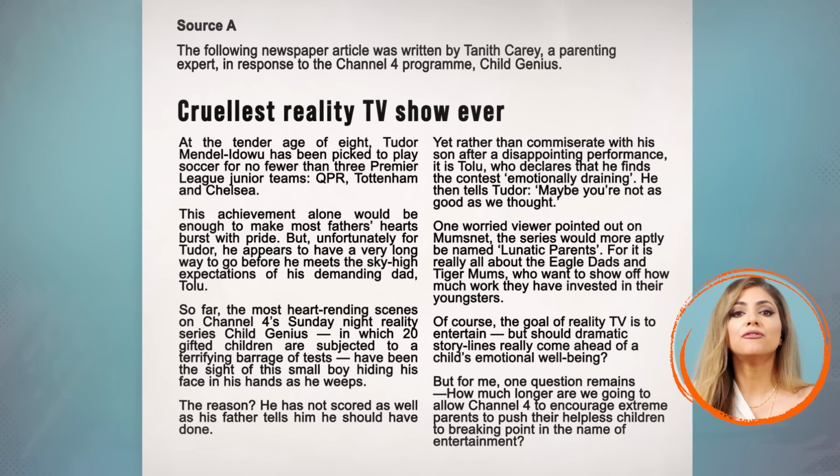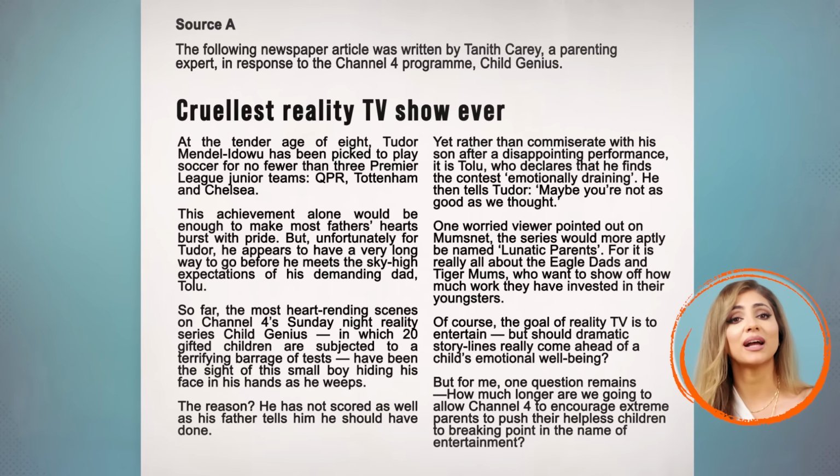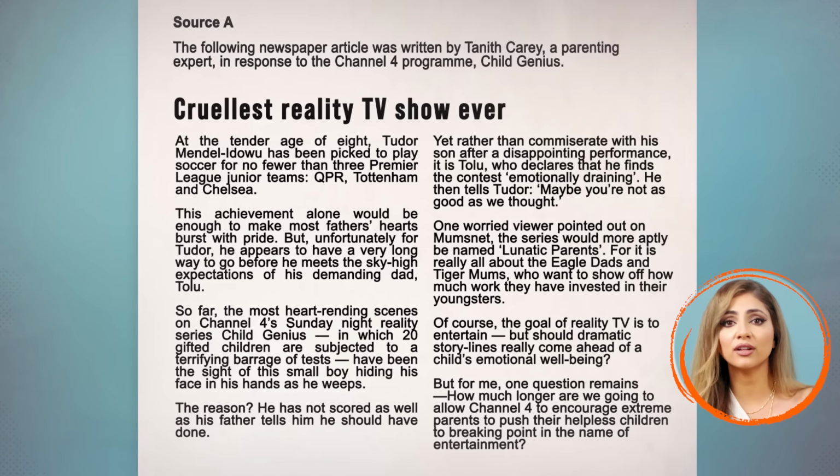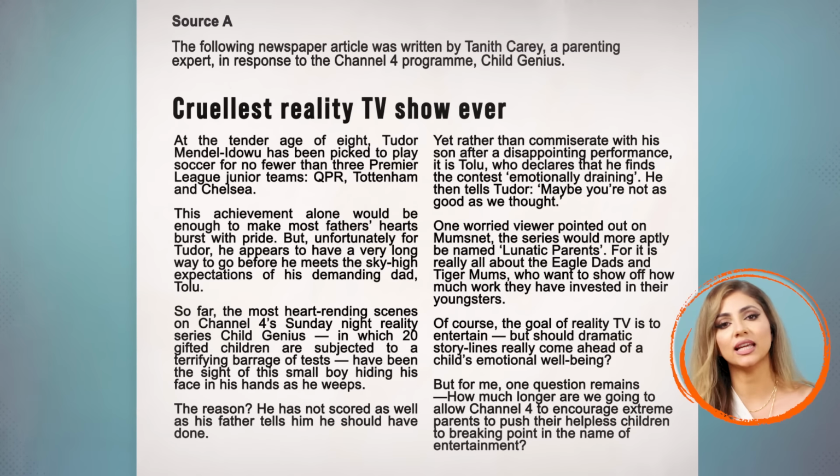Source A. The following newspaper article was written by Tanith Carey, a parenting expert, in response to the Channel 4 program Child Genius.